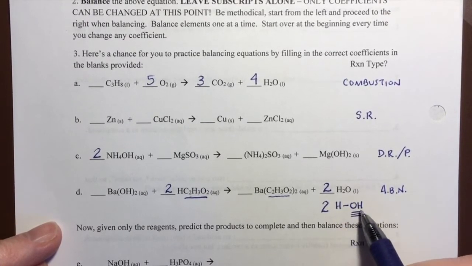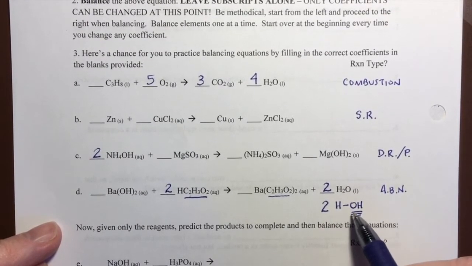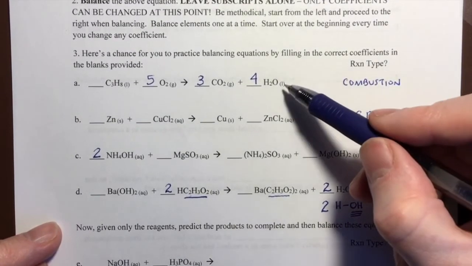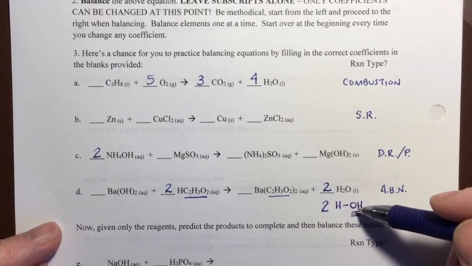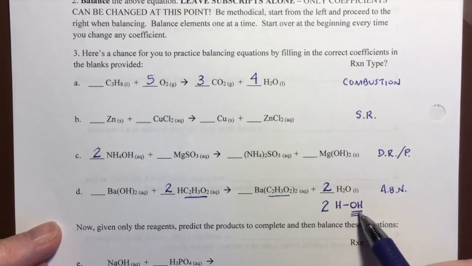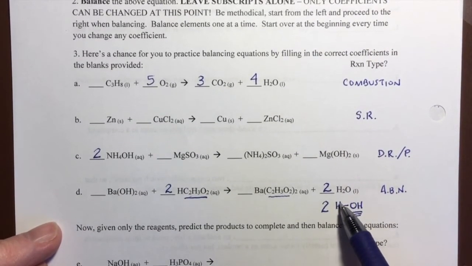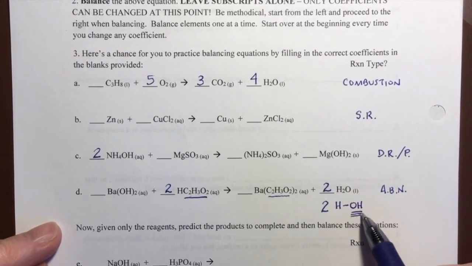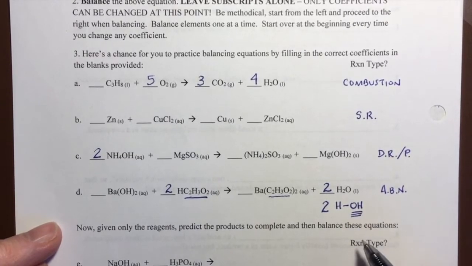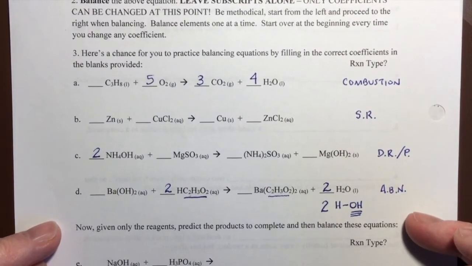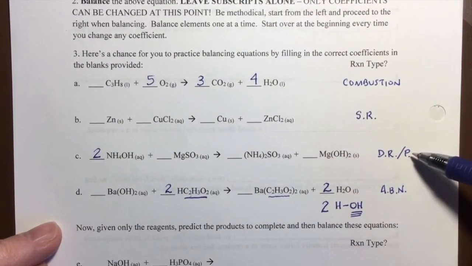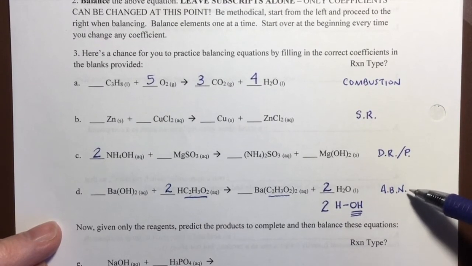Writing water like this really only helps us when we're doing acid-base neutralizations. When we're dealing with water as a product of a combustion, there's no need for us to write it like this. Again, the only reason I'm writing it like this is so that I can keep track of the H's, the hydrogens that came from the acid, separately from the OH's in the water that came from the base. Okay, so there's an example, 4 examples of a combustion, single replacement, double replacement precipitation, and acid-base neutralization.